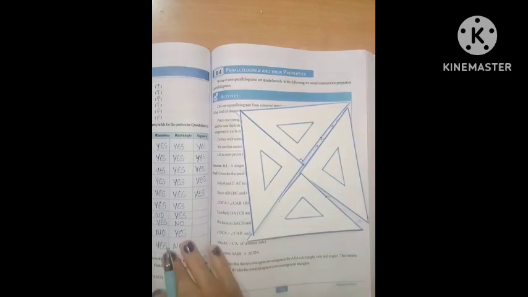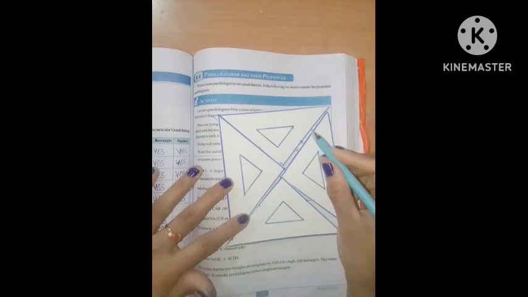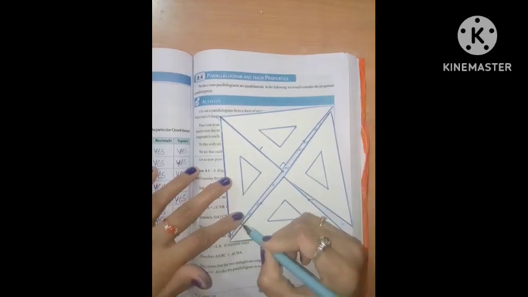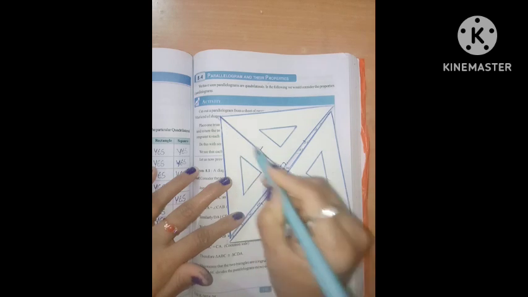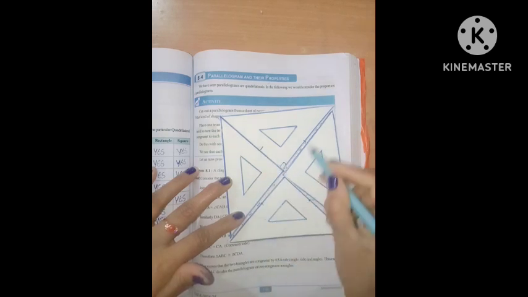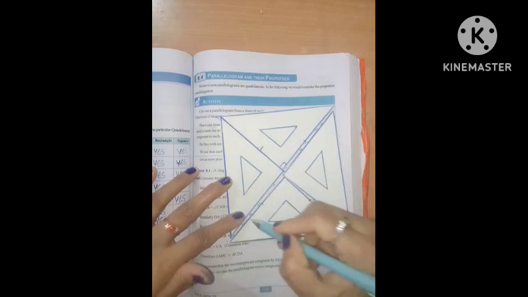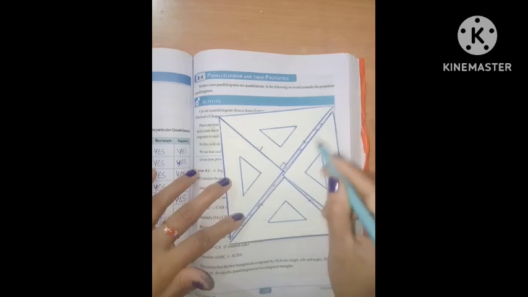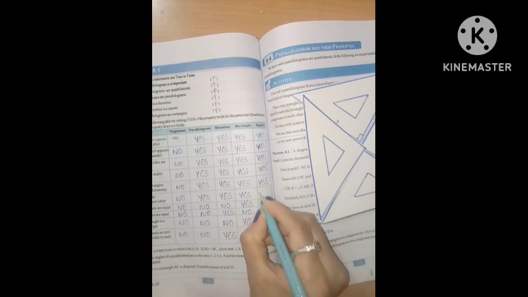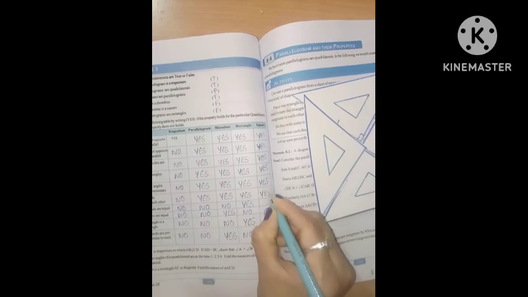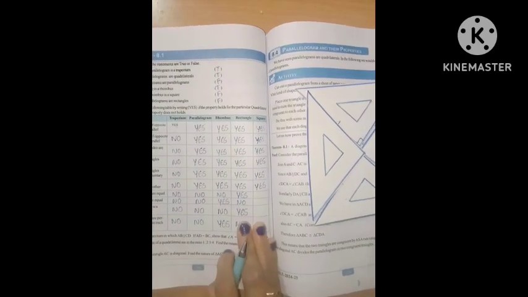Diagonals bisect each other only. So this side length is equal to this side length and this side length is equal to this side length. These two diagonals are equal, perpendicular and bisect each other only. So this property is satisfied. So it is Yes. S. It is S only.